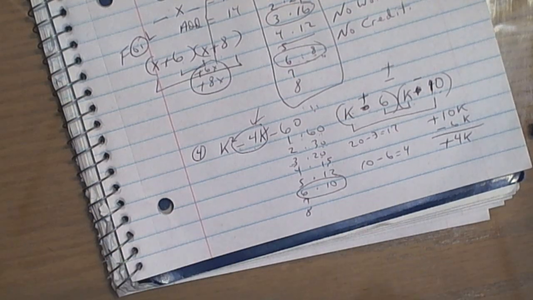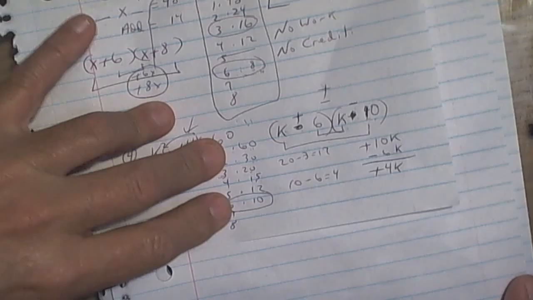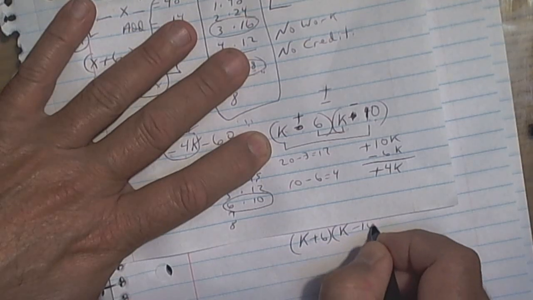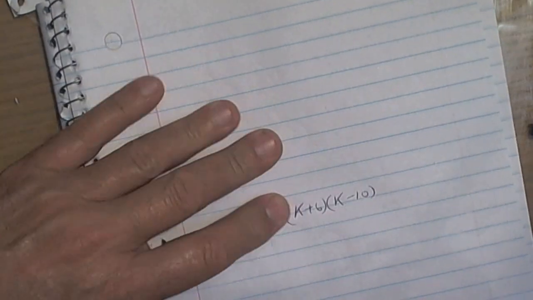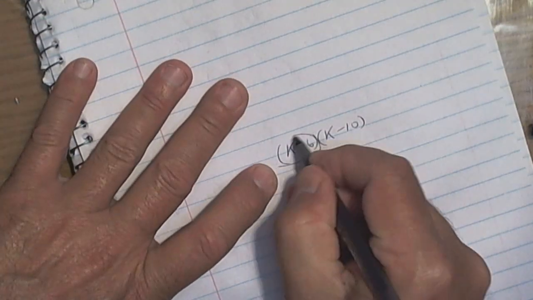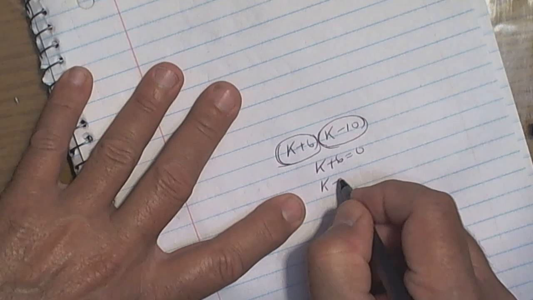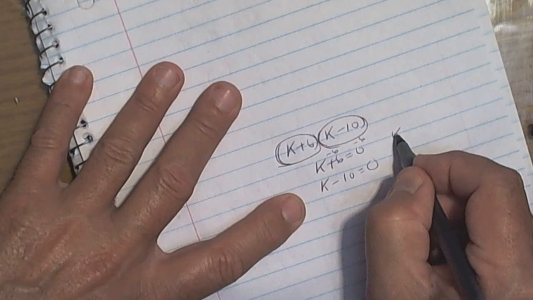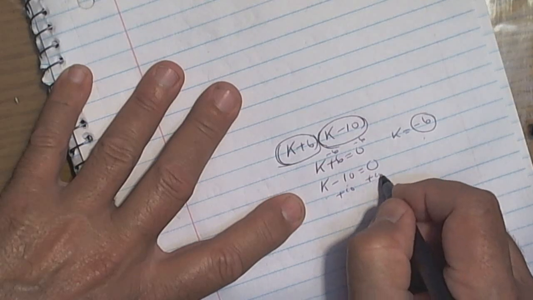Now, you might say, okay, well, Mr. Tubes, let me ask you something. What exactly are we doing here? Well, I can tell you this. You see how this is the answer? K plus 6 and K minus 10. Those are the answers when you factor. What you can do is set each factor equal to 0. This is a factor. This is a factor. So you can say K plus 6 is equal to 0 and K minus 10 is equal to 0. And then you subtract 6. So you get K is equal to negative 6.